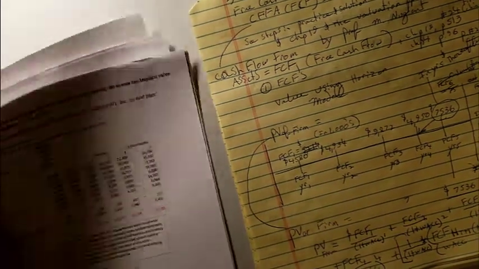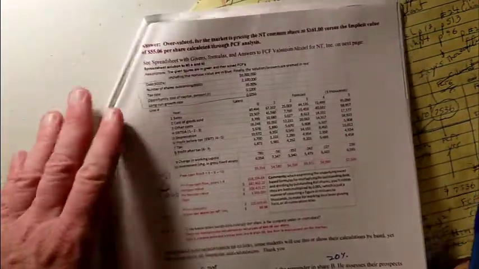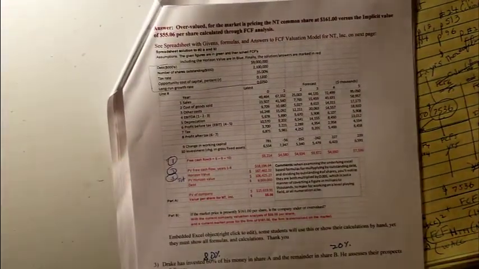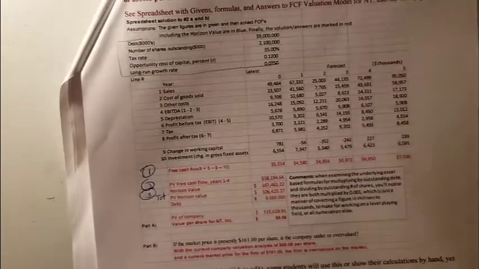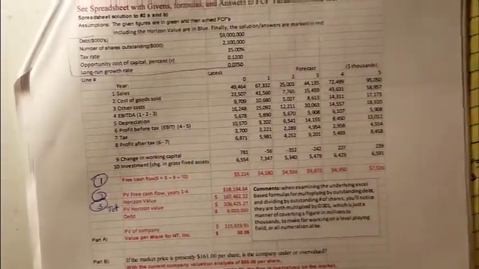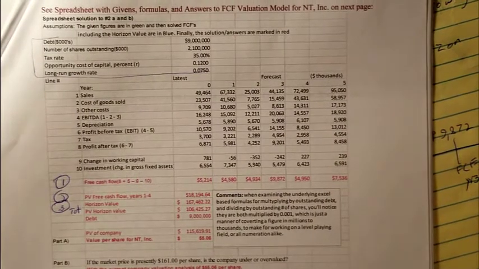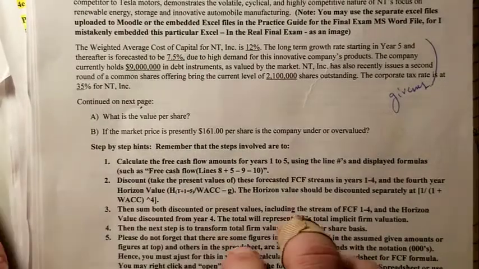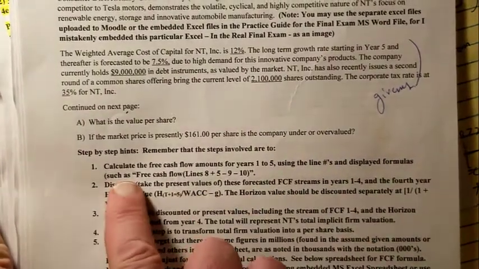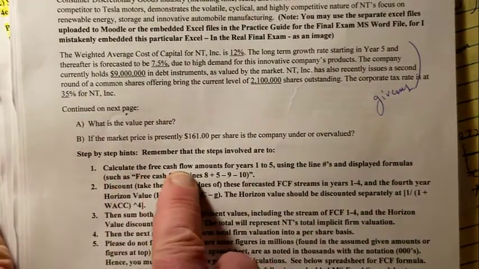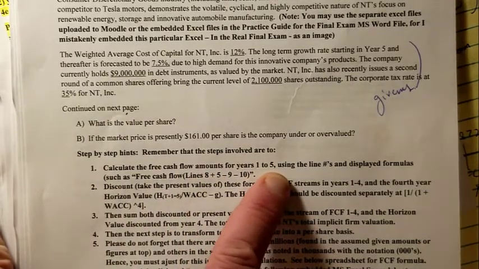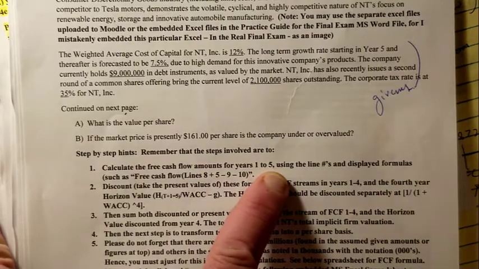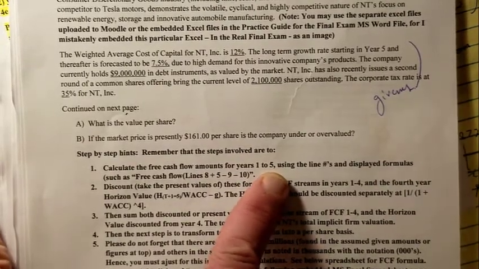Basically, the first part of this problem, and let me see if I can zoom in here since it is kind of small. The first part of it, and this is working the steps. Let me see if I got a bigger. So I pulled out the other version I have, and I did write down the steps here. It said, calculate the free cash flow amounts from years 1 through 5, given your financial statements and the layout.